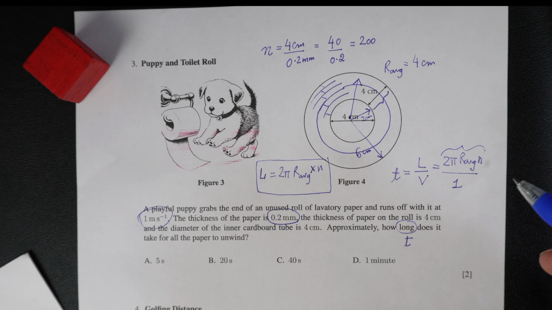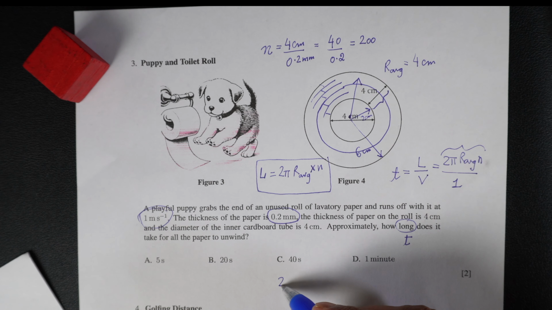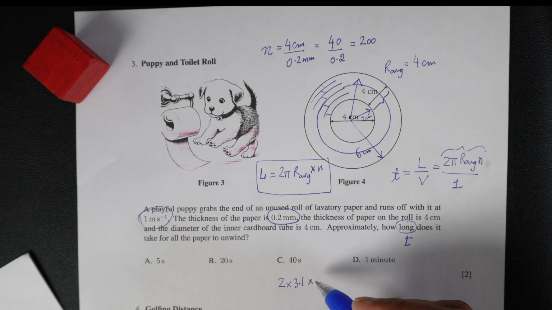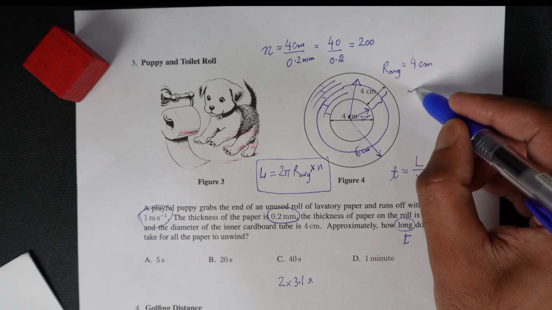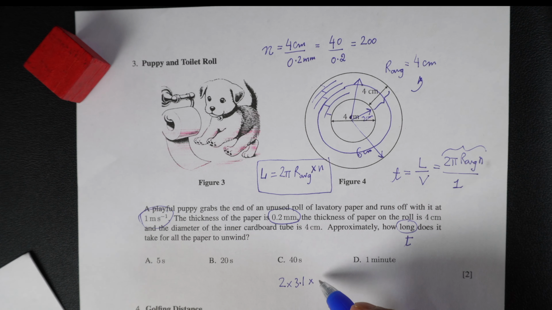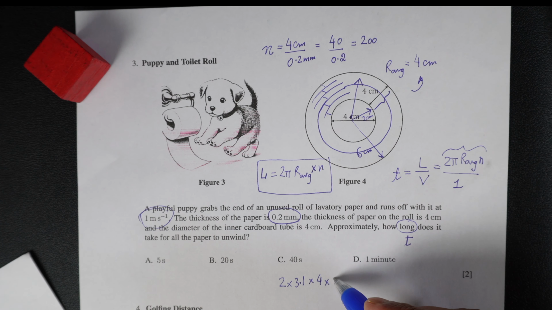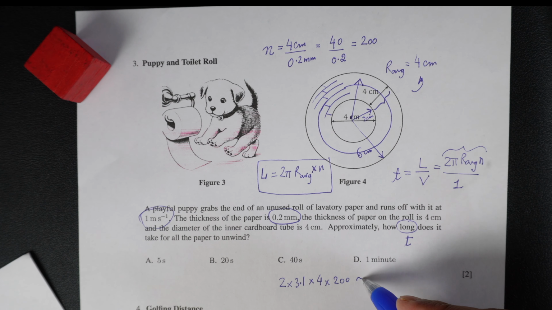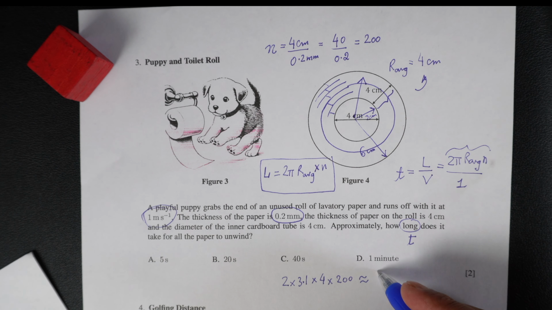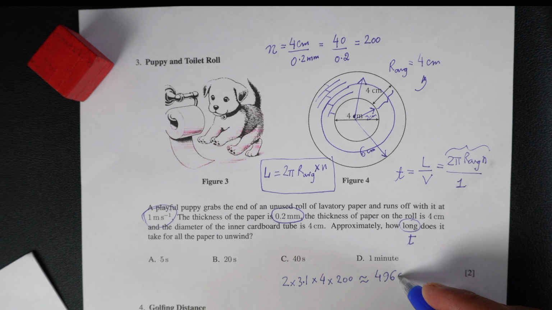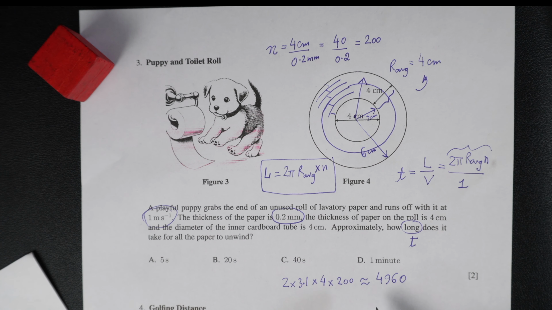Okay, so all we have to do is find this number. So real quick, let's do the calculations. You have 2 pi would be 3.1, the average radius is 4, times n is 200. And this is 4960. Oh my god.